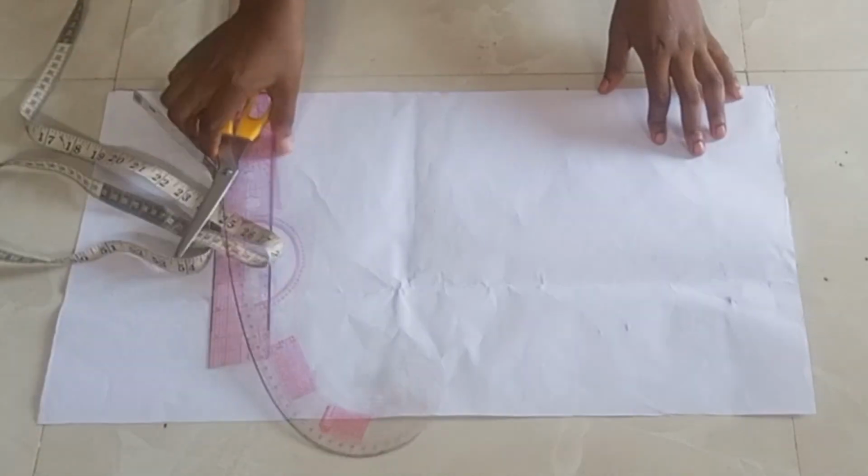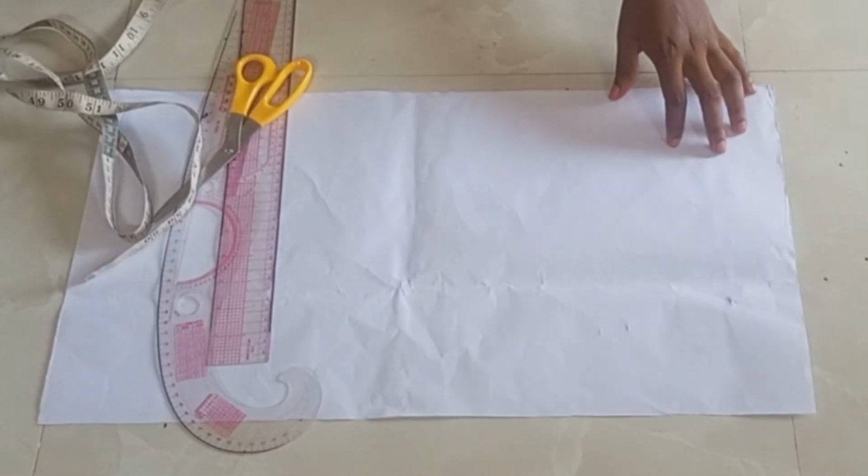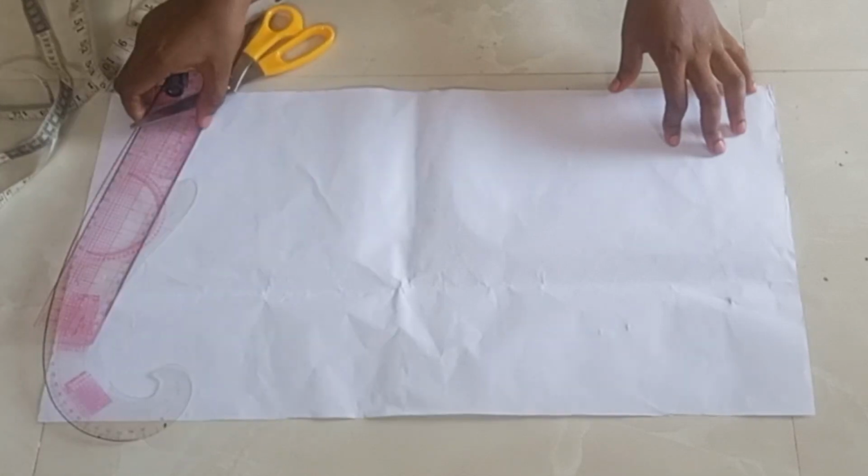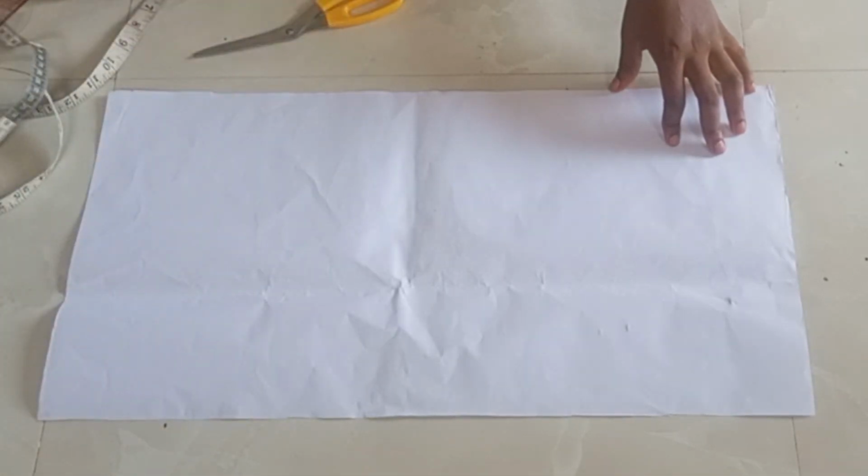To draft this pattern, what you'll be needing is your pattern paper, your tape roll, your scissors, your curved ruler and your marker or your pencil. For me, I'll be using a marker.